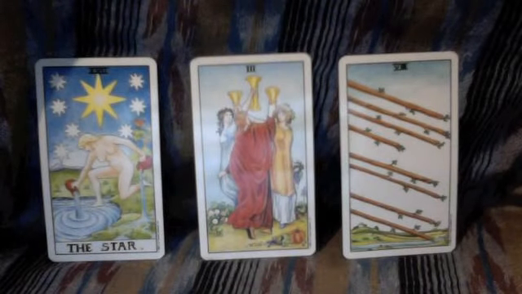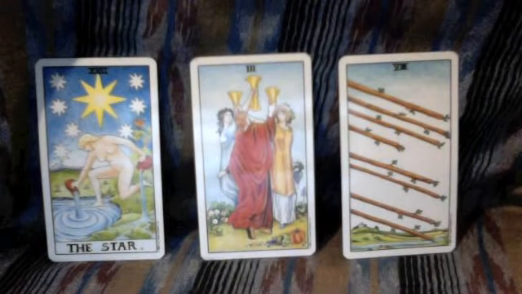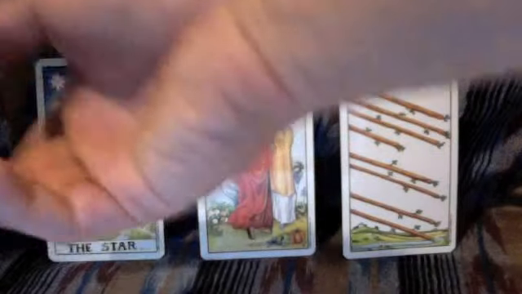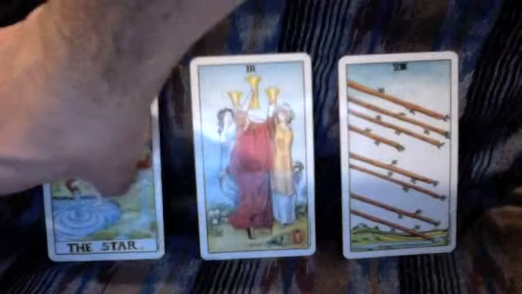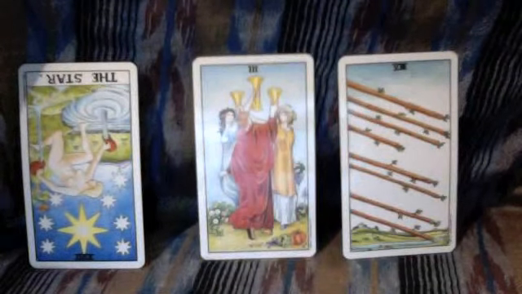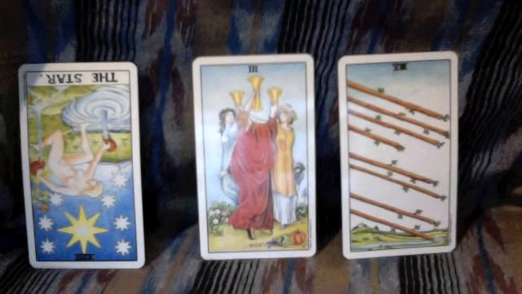There are a few easy ways I think reversals can be read. The simplest way is to go with the exact opposite of what the upright meaning is. So, for example, if you have the Star card, it's generally a card of hope. Reversed, however, it could mean lost hope or feeling lost or feeling hopeless. This way may be a bit rudimentary, but it's a good jumping off point when you're just starting out.